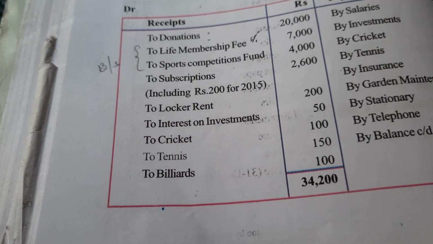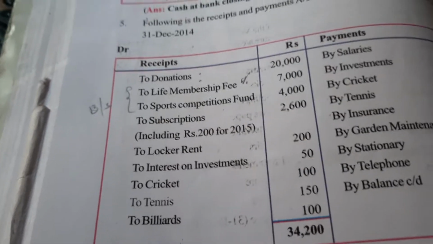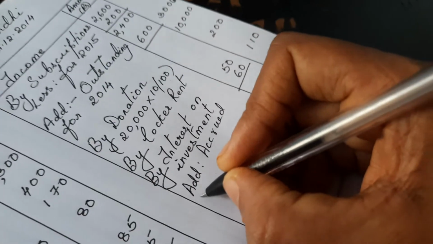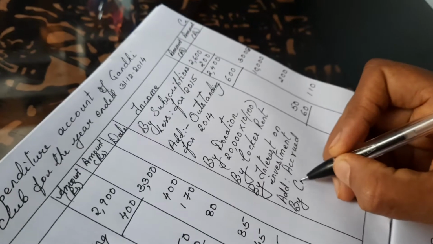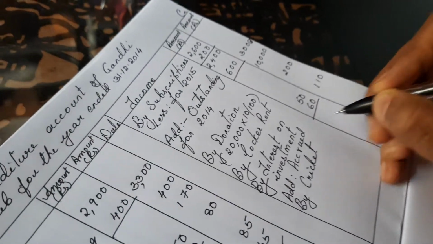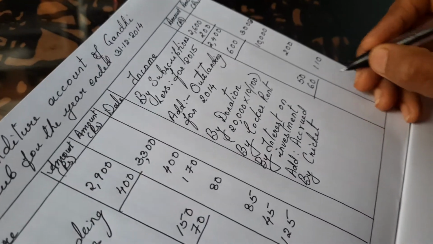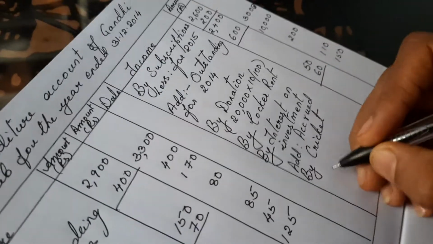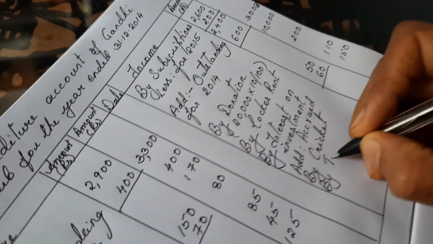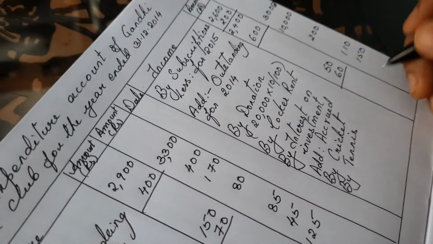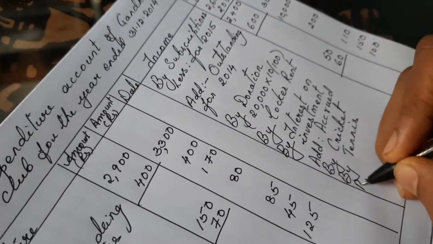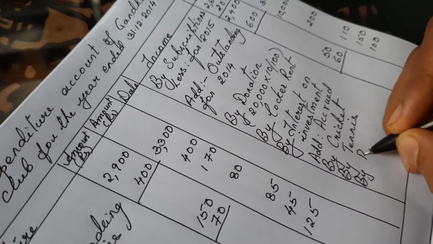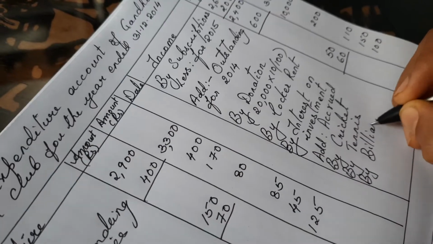Then in the question we have cricket, tennis and billiards, through which we have got some income into the organization. So we will copy them as it is. So by cricket, we have an amount of 150. We will write that. Then you'll write by tennis. Just copy this as it is from the question, because we are preparing income and expenditure account. Then we have by billiards.